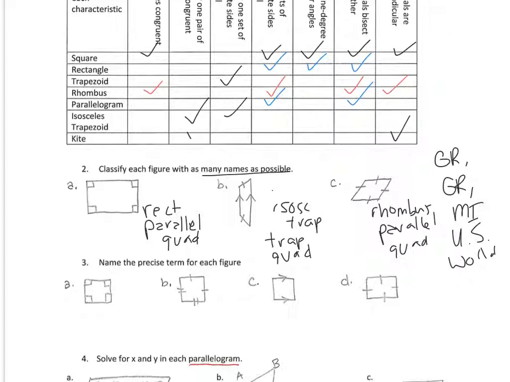So this has 4 right angles, so this is a rectangle. This one has consecutive sides that are congruent. Therefore, it's a kite. And these are purposely drawn to not look like the exact figure. This one has 1 pair of opposite sides parallel, and there's no tick marks to show that it's an isosceles trapezoid, so it's a trapezoid. And letter D has 4 sides equal, so it needs to be a rhombus. So know the difference between naming the precise term as one term, and classifying it as listing them all out.